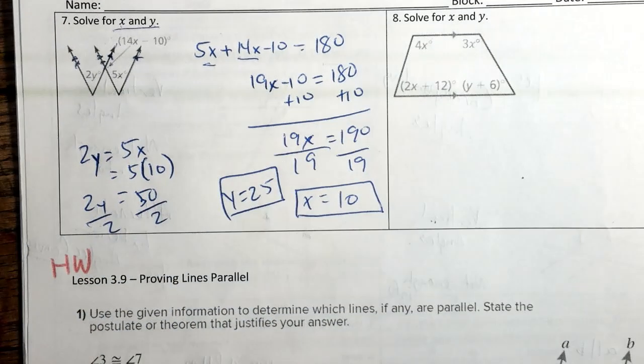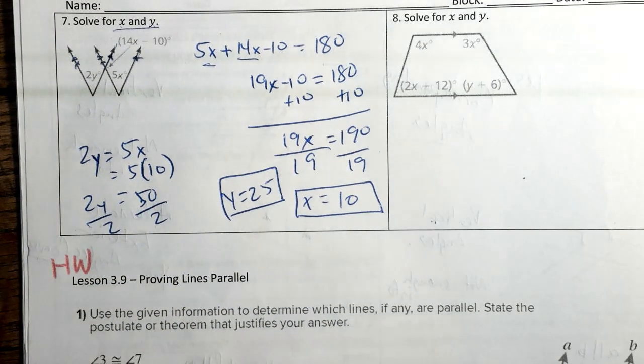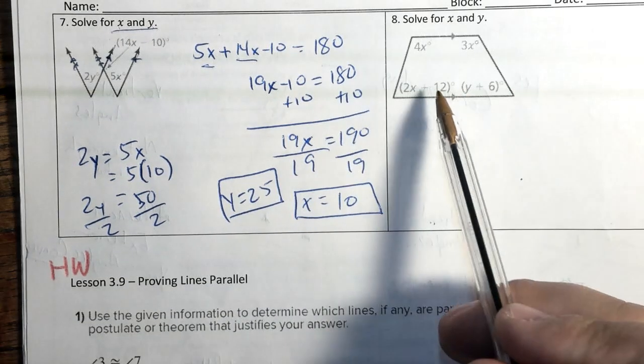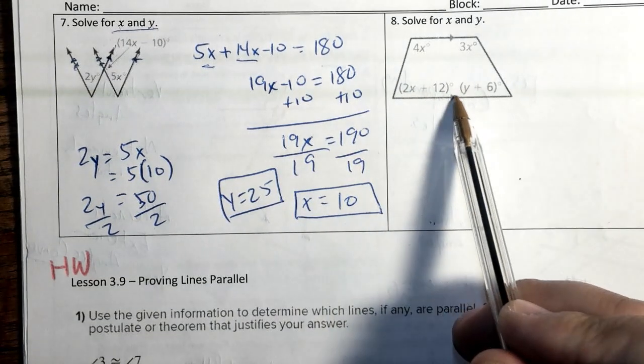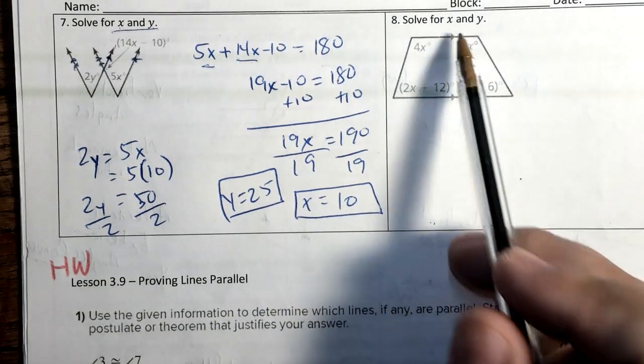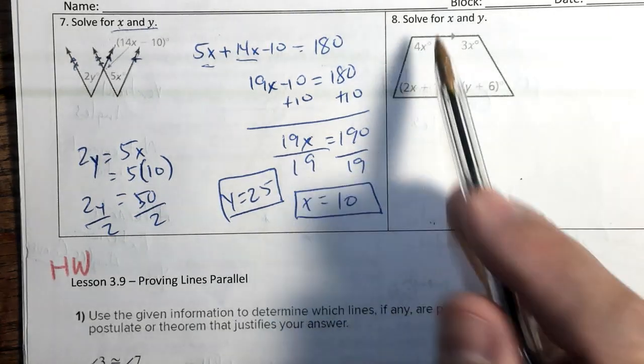I believe I told you guys a different way to do this in class, because this is an after-the-fact video. So hopefully you listen and get this is a little easier than what I said in class. All right, number 8. So again, we can't solve for x and y at the same time. We know that if these two lines are parallel, and they are because they show us these are interior.